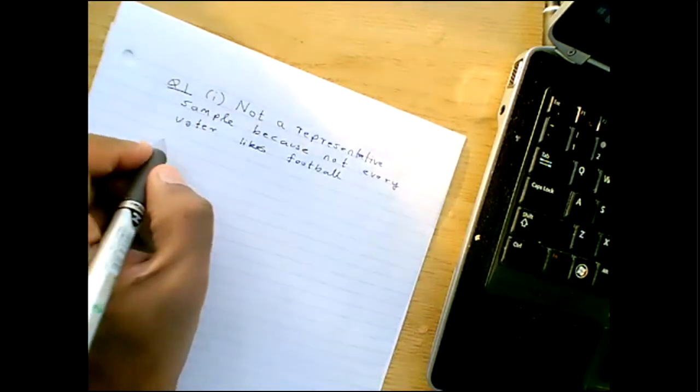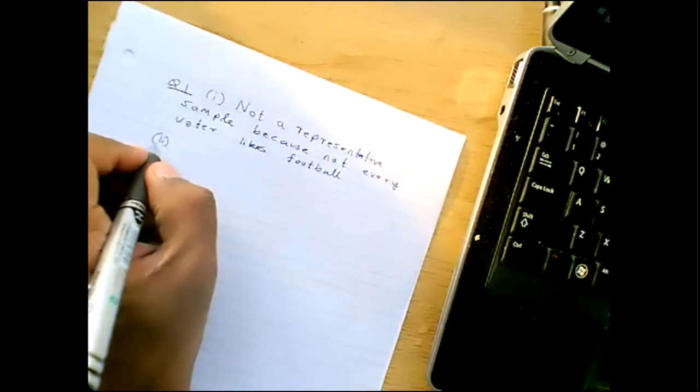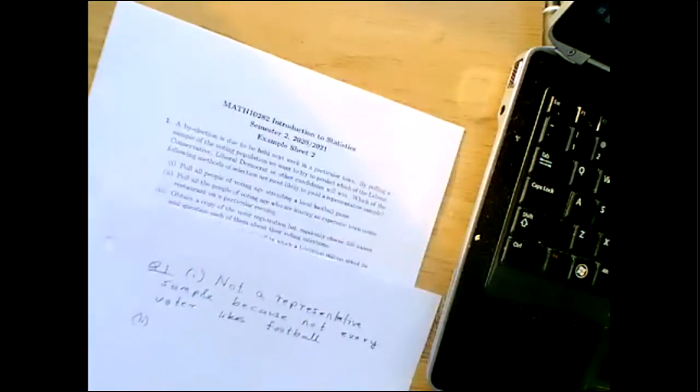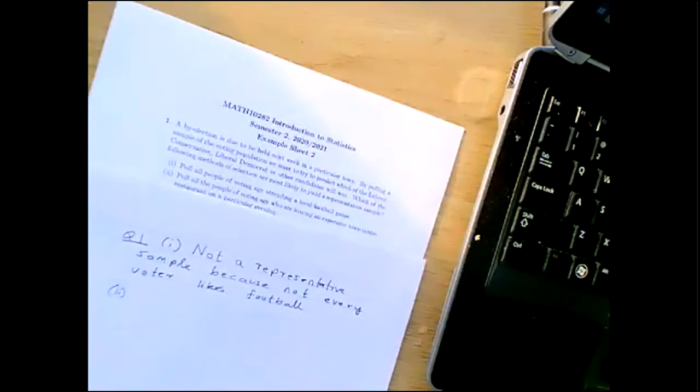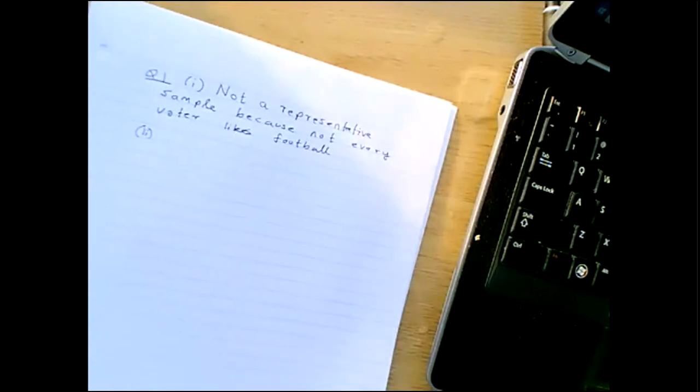Okay. So that's part 1. Part 2. Part 2 is asking whether all people of voting age who are dining in expensive restaurants on a particular evening.